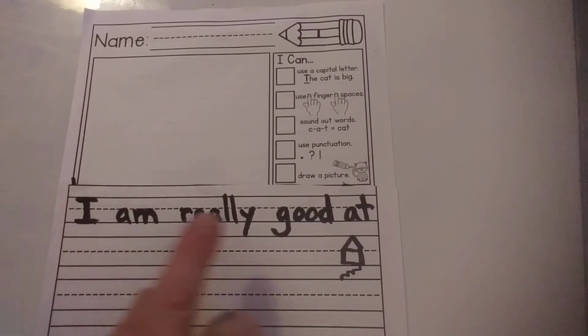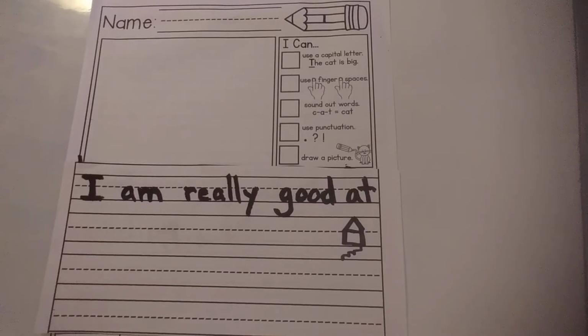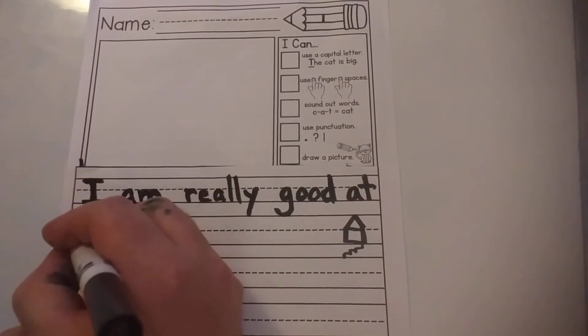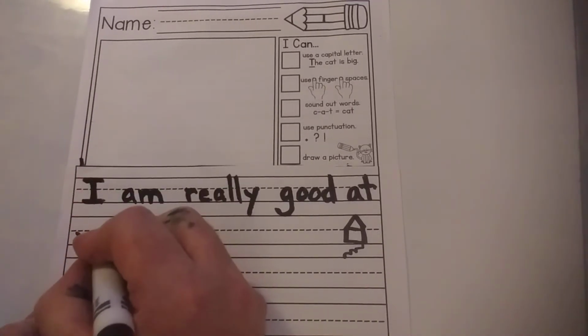We have I am really good at. Well, that is not going to make sense unless we add on another word to tell what we are good at doing. So we have some choices down here, and we're thinking of school. So we could finish the sentence with art, reading, writing, science, or math. I am going to go ahead and finish my sentence with writing, because that's what we're doing. So I'm going to copy this word here.